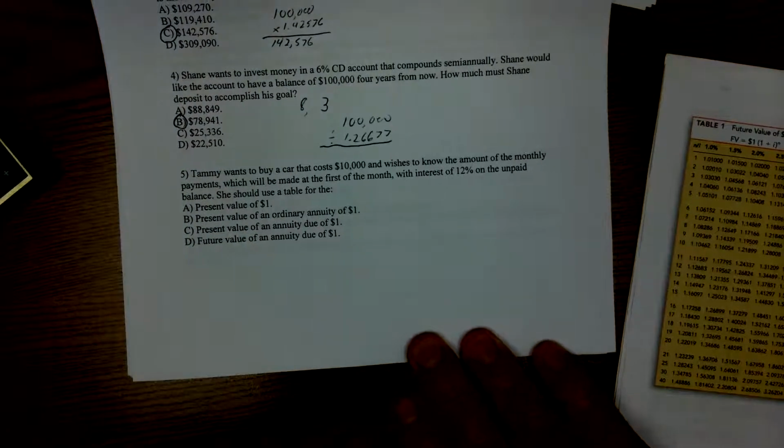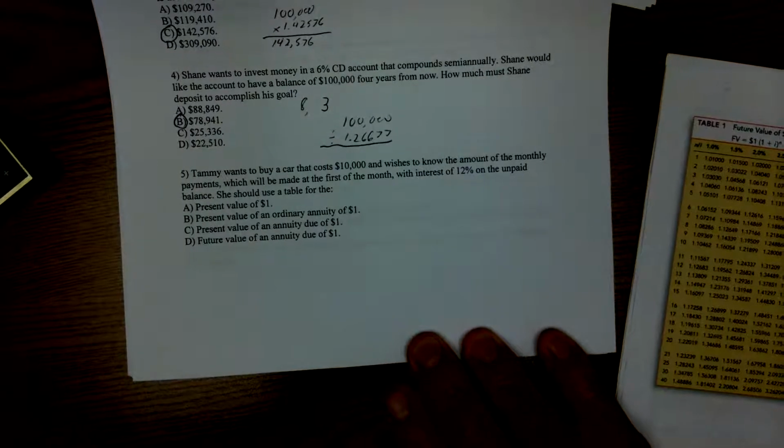And then finally on this page, 5, Tammy wants to buy a car that costs $10,000 and wishes to know the amount of the monthly payments which will be made the first of every month with interest of 12% on the unpaid balance.